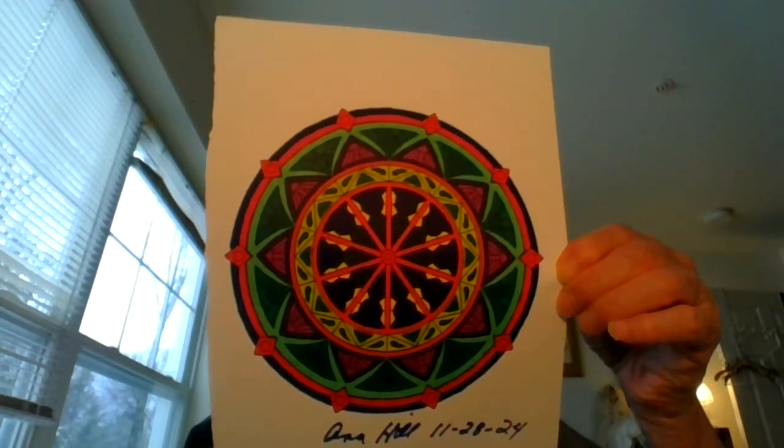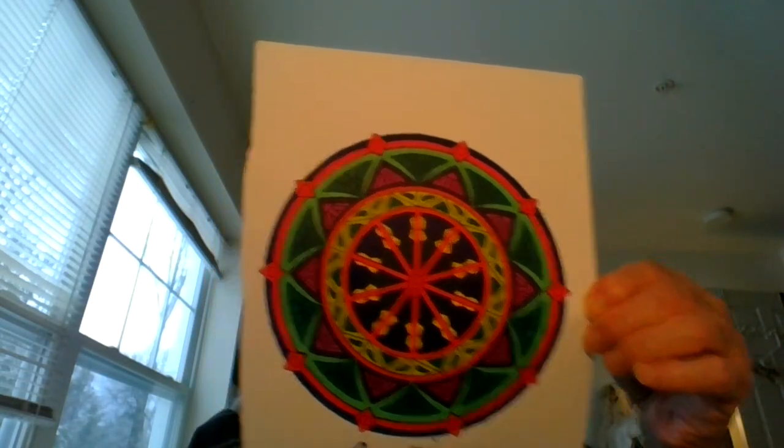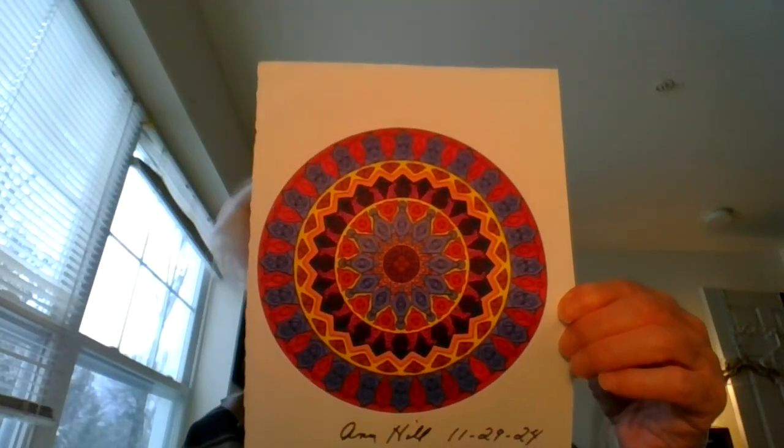Now look at this one, for example. Also, you have to count the number of lines going up and down or around and compare the count. Some of them it's easy to do, and some of them it's difficult to do.